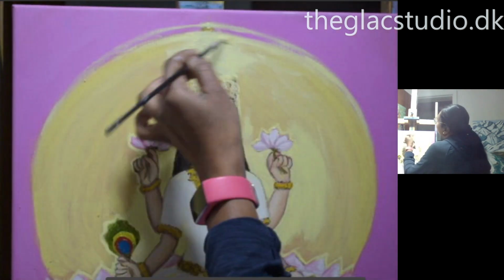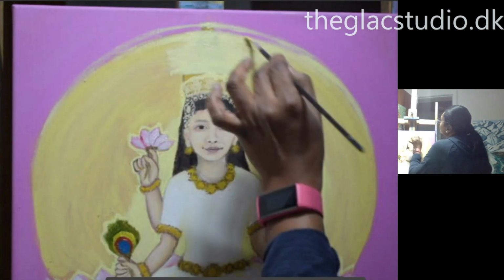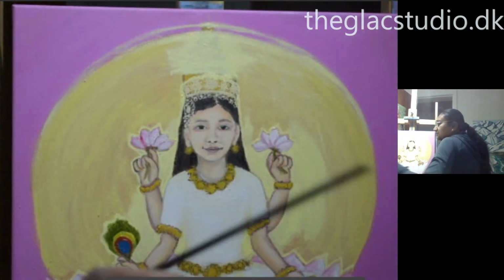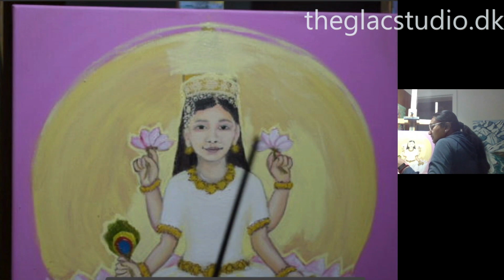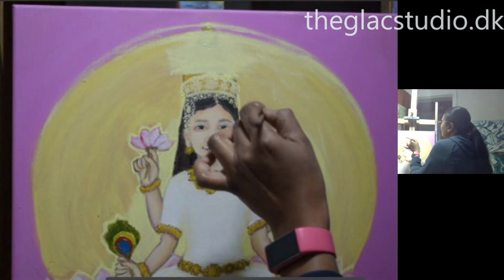I want to see if I could hide a little better about this shape here. We can take a little more color if we want also.